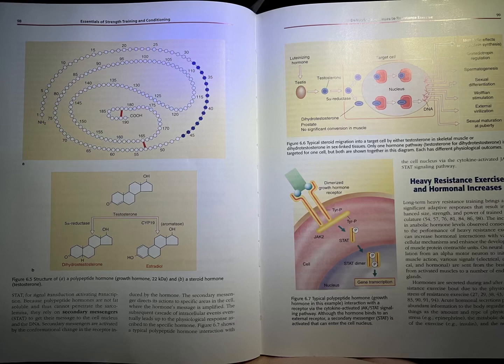Heavy resistance exercise and hormonal increases. Long-term heavy resistance training brings about significant adaptive responses that result in enhanced size, strength, and power of trained musculature. The increase in anabolic hormone levels observed consequent to the performance of heavy resistance exercise can increase hormonal interaction with various cellular mechanisms and enhance the development of muscle protein contractile units.